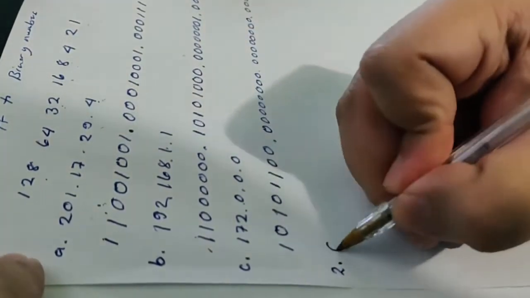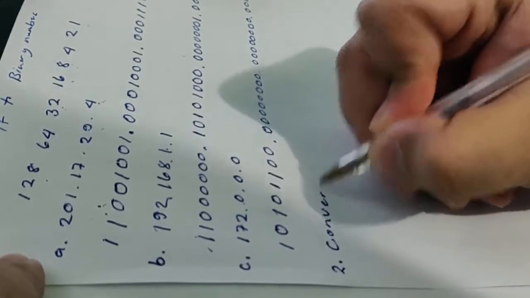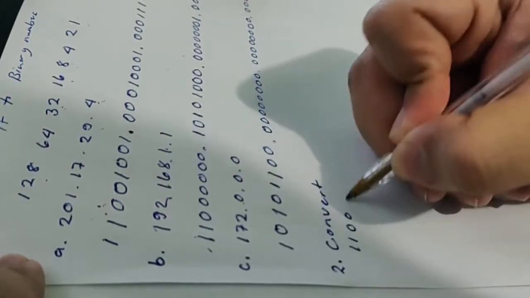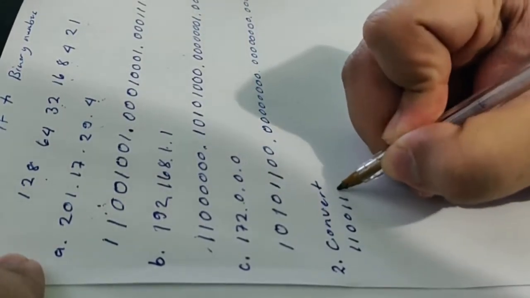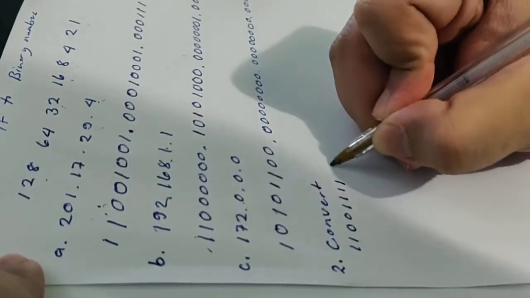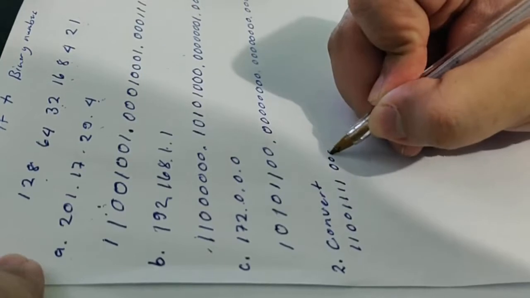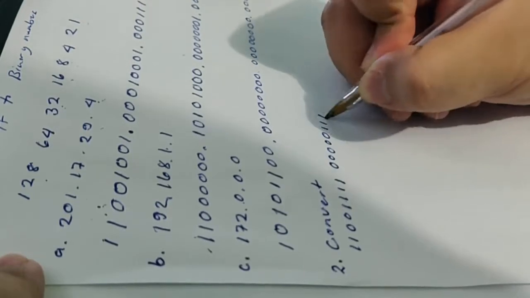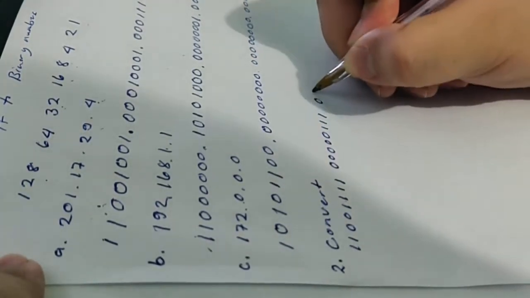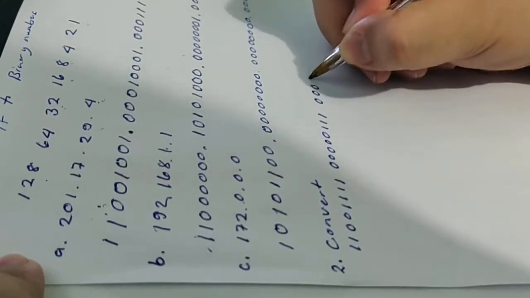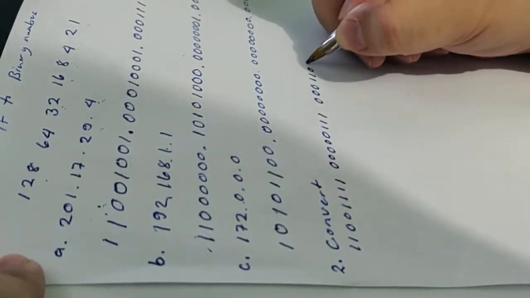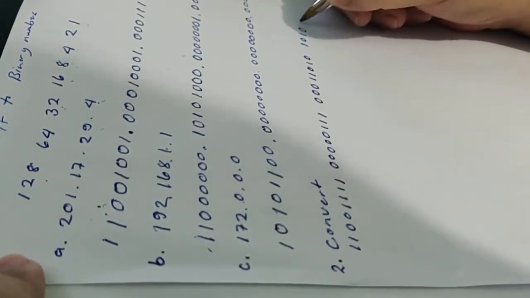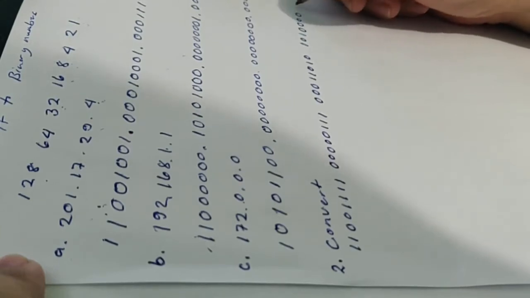We convert this binary: 1 1 0 0 1 0 0 1, then 0 0 0 0 0 1 1 1, then 0 0 0 1 1 0 1 0, and then 1 0 1 0 0 0 0 0.